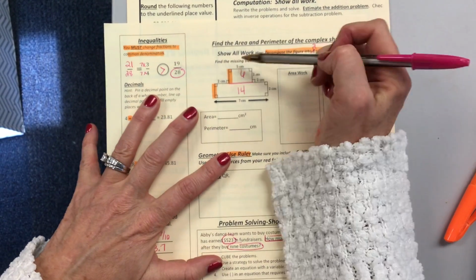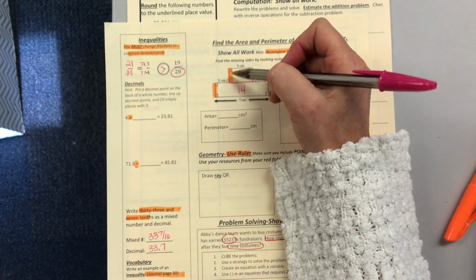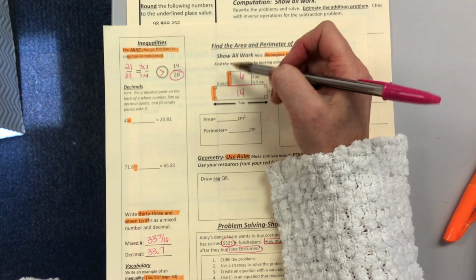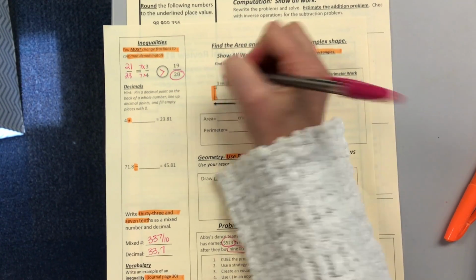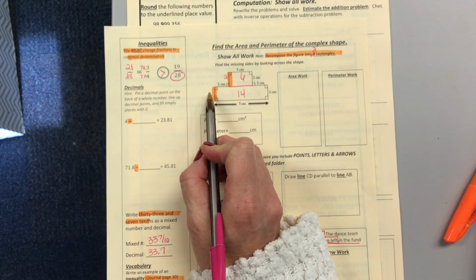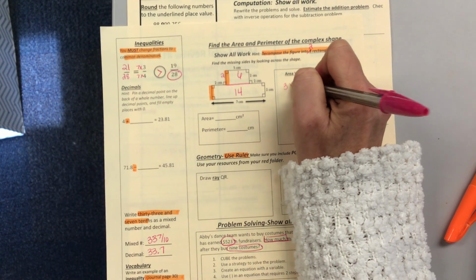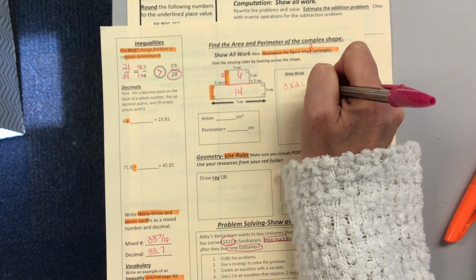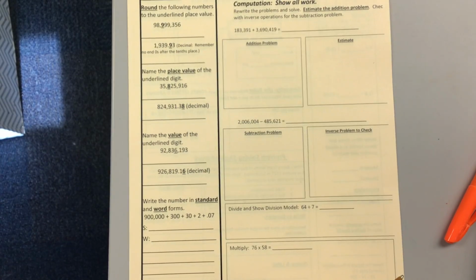I'll give you one freebie side. The side on the top rectangle that's missing that I highlighted orange a minute ago. How many centimeters is it? 2. Don't forget you need to find that missing side on the bottom so that you can find the perimeter. Okay, also for your area work, you do need to show 3 times 2 is 6 and 7 times 2 is 14 in the box and show where you're adding those together. Okay?